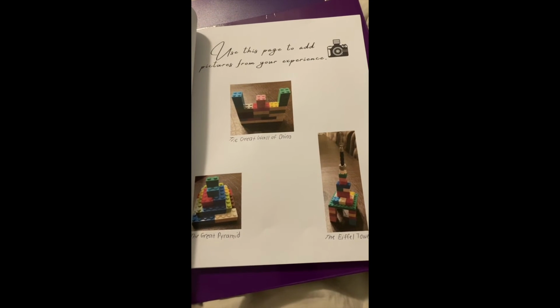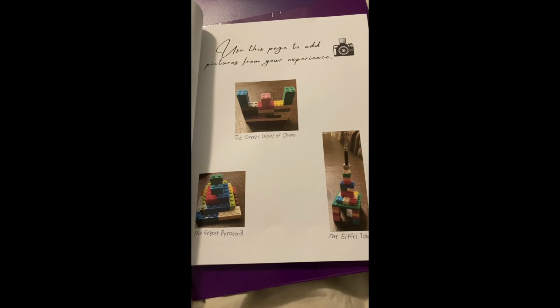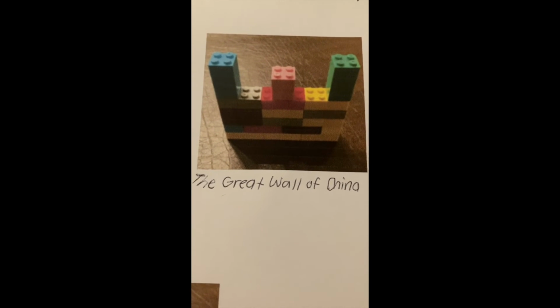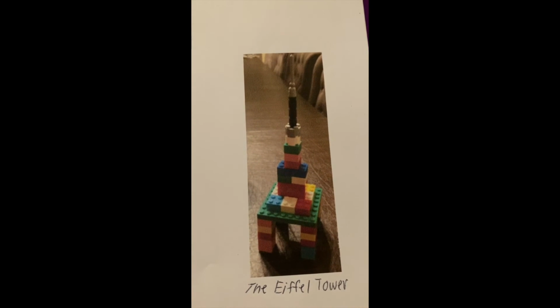And then as you can see here, these were the landmarks the child decided to create for the Lego activity. And they decided to label the landmarks they created. So here's the Great Pyramid, they did the Great Wall of China, and they also attempted to make the Eiffel Tower.